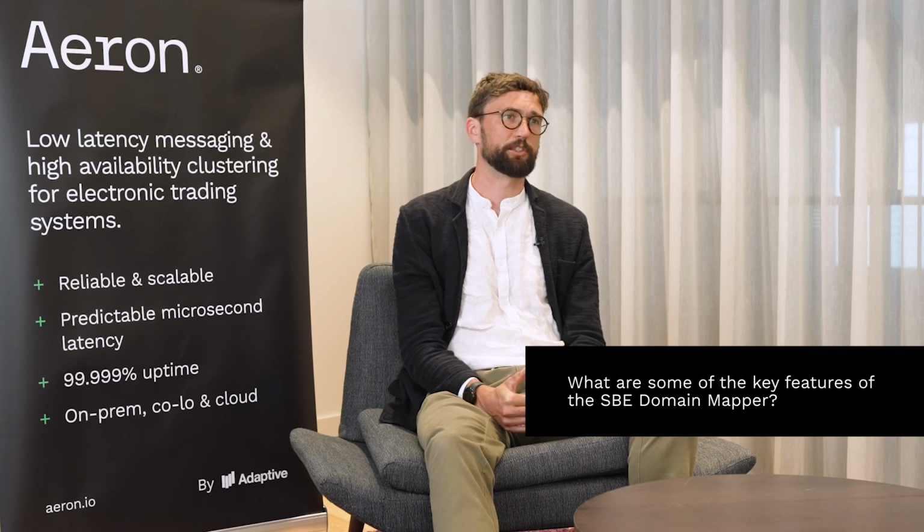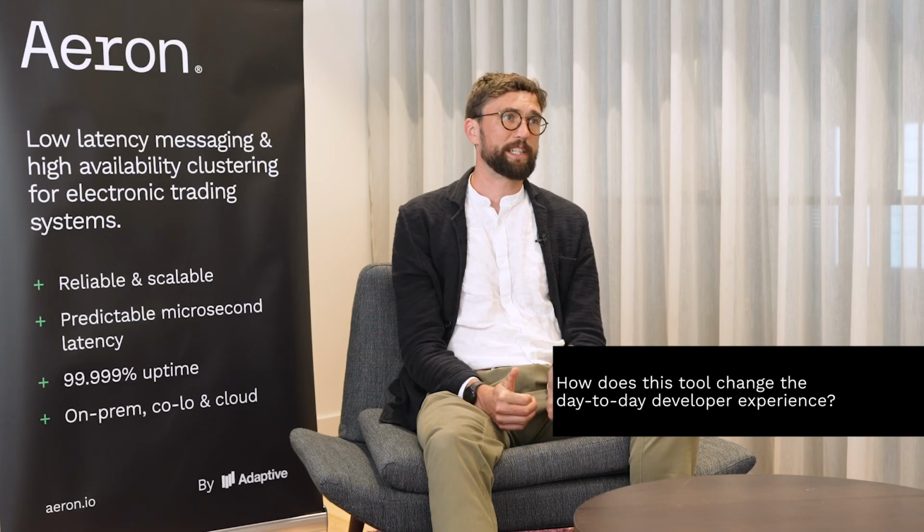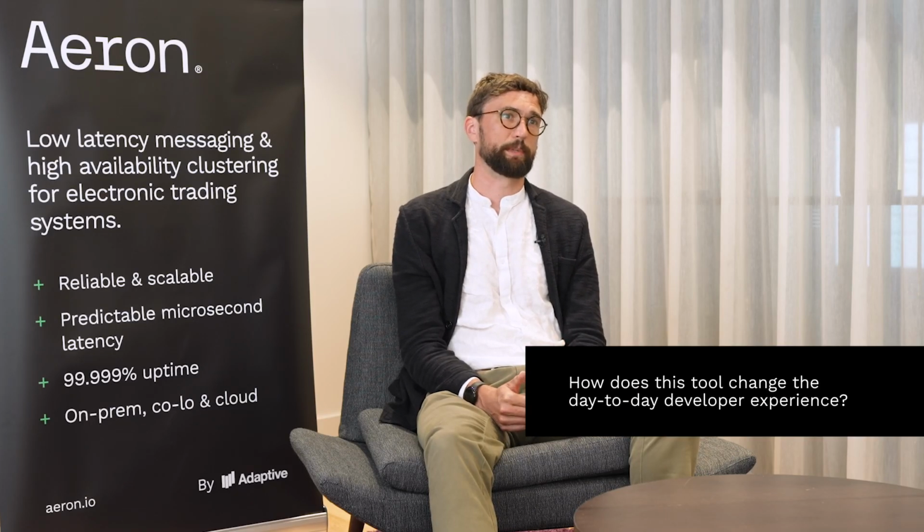So there's a few key features worth highlighting here. Firstly, as I mentioned, it eliminates a lot of manual code through generating proxies and adapters that update automatically as the schema changes. It also protects against buffer overruns, it ensures correct field ordering and validates data against the schema. Plus, it's performance oriented, so it uses zero copy techniques such as integrating with Aeron's Java APIs, which eliminates intermediate copies of data.